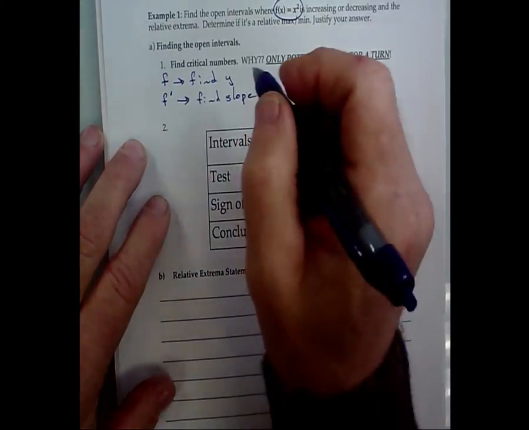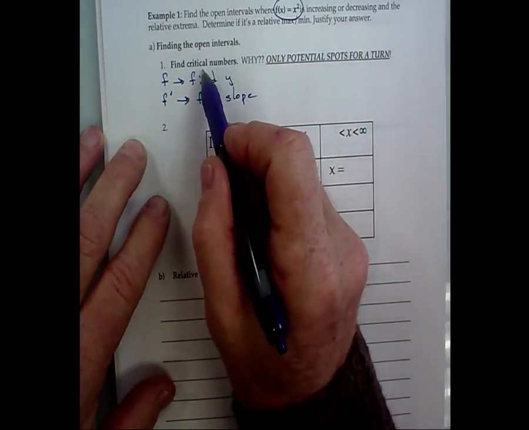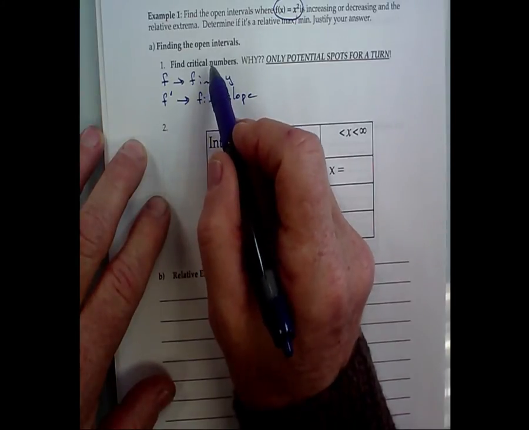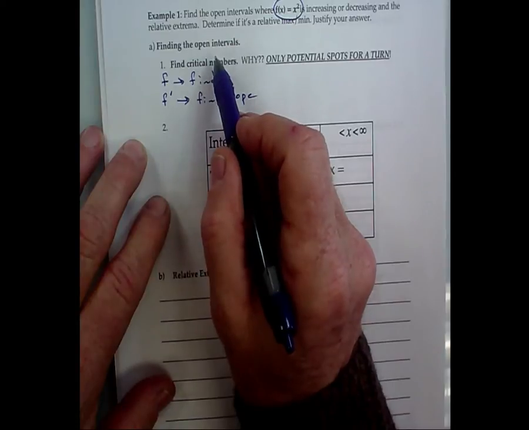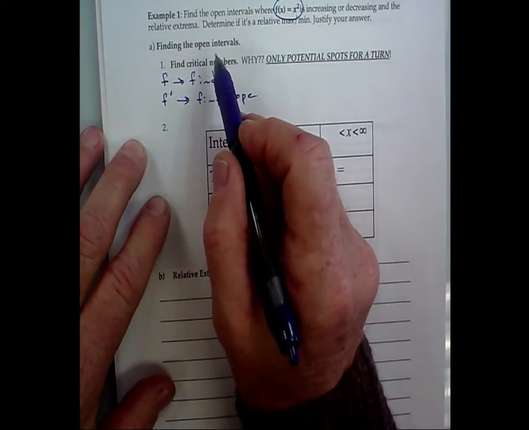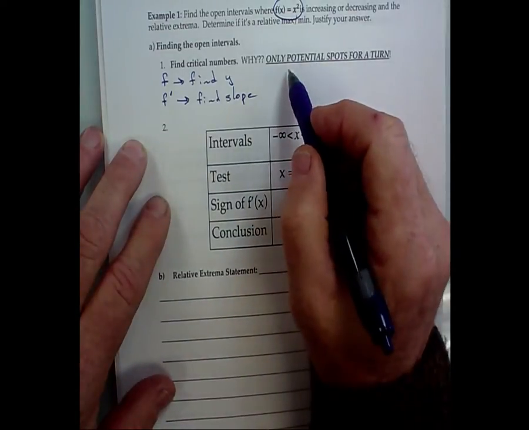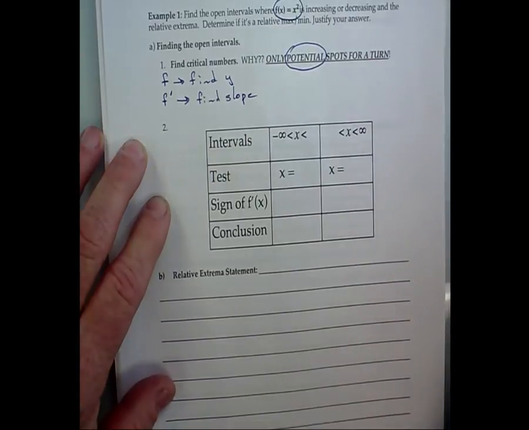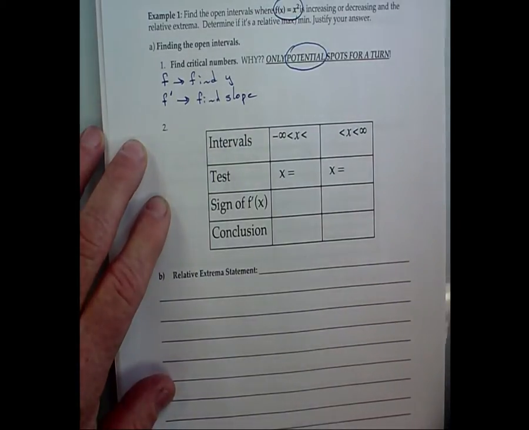And so what we're going to do is find critical numbers. Critical numbers are those numbers which make the derivative zero, either the numerator or the denominator. You have to look in both places. Why? Because those are potential spots for a turn. Doesn't mean you're going to guarantee a turn, but it's possible.